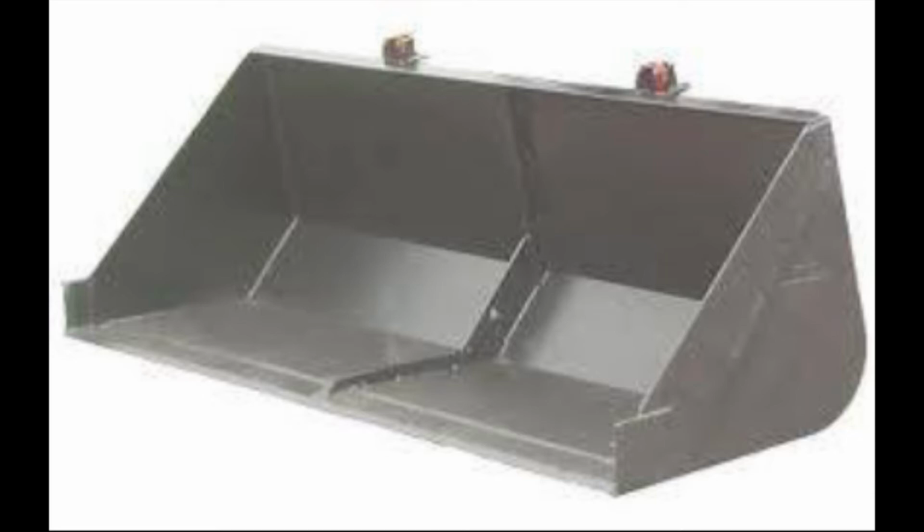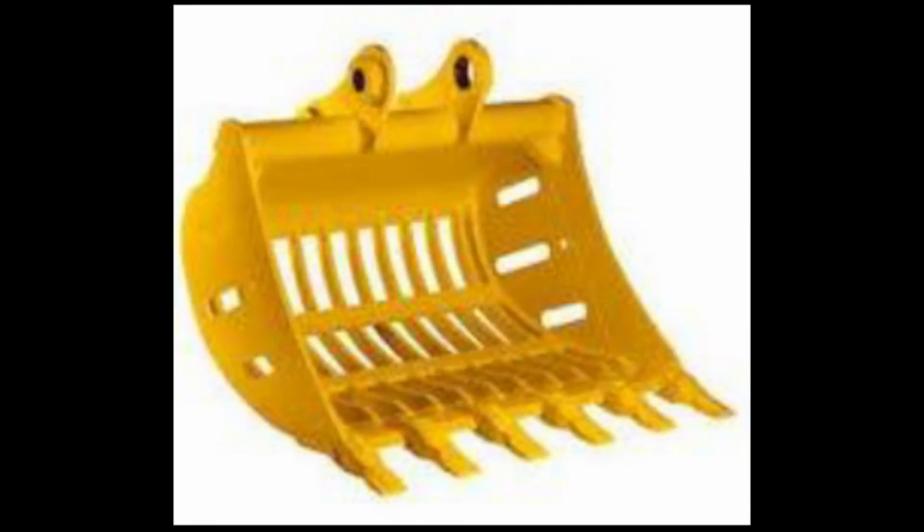Number 3. Rock bucket. The rock bucket is used to crush the material. The structure is strong, equipped with sharp teeth, suitable for mining work or locations with very hard materials.